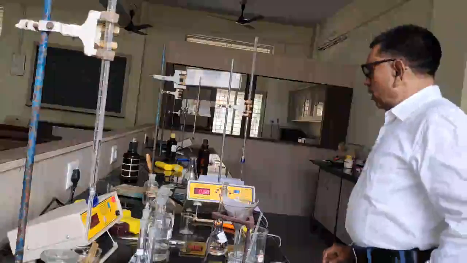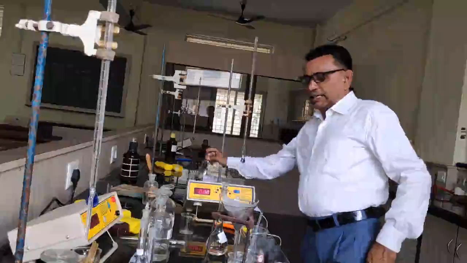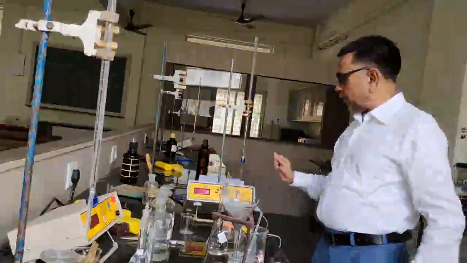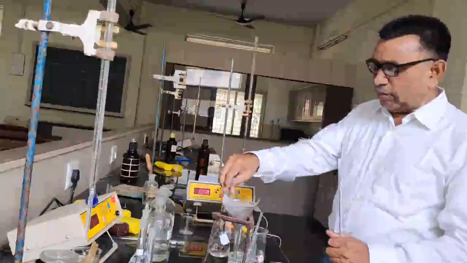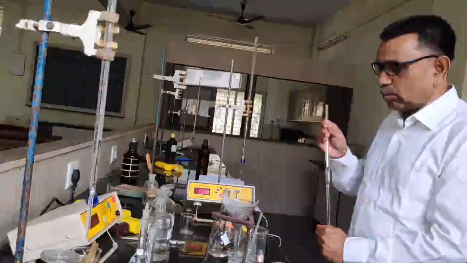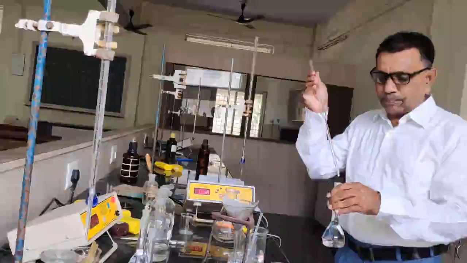Now first of all I am going to standardize the sodium hydroxide solution. I would like to take 10 ml of 0.1 normal succinic acid solution in the conical flask.